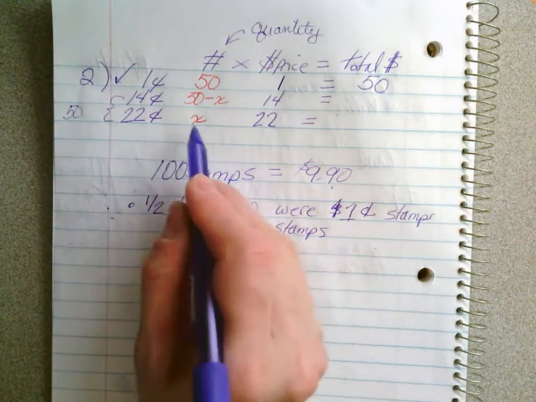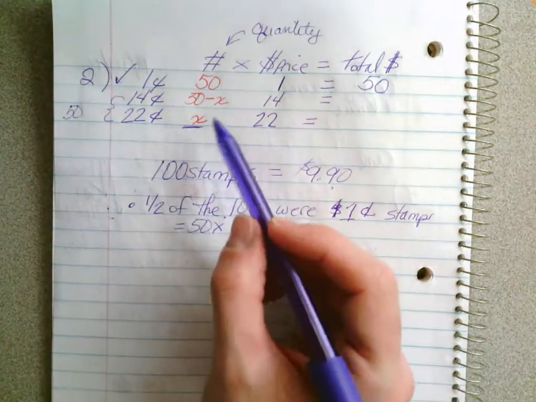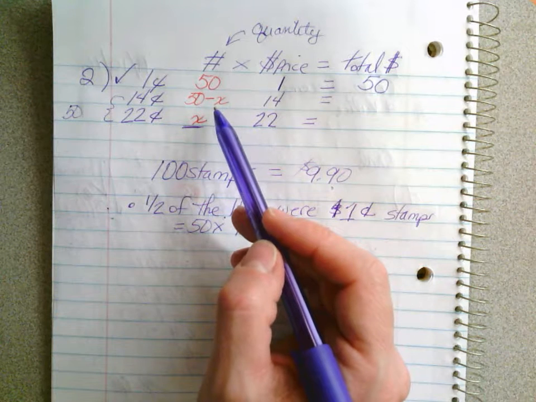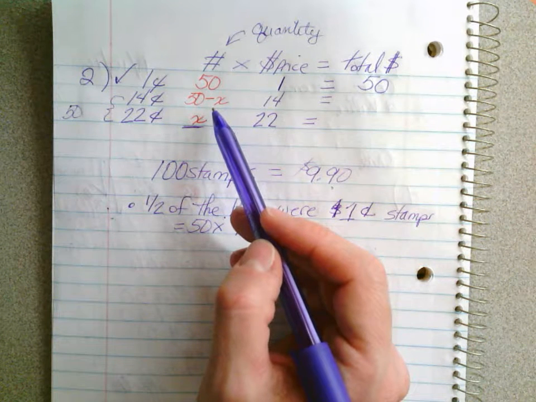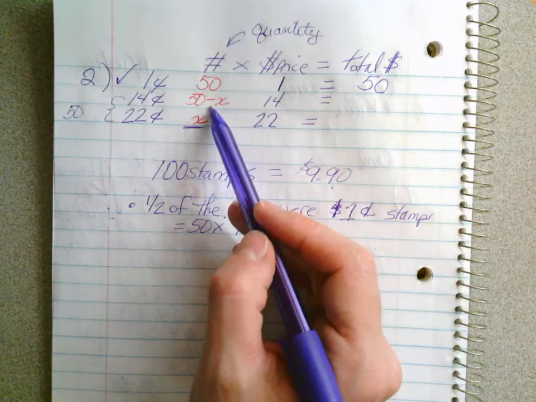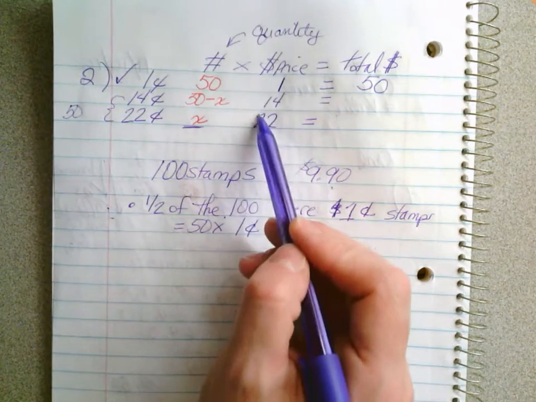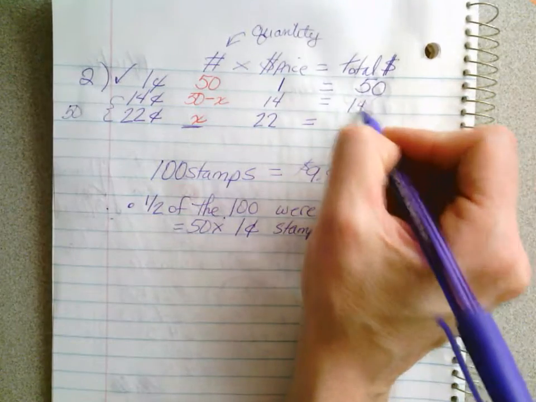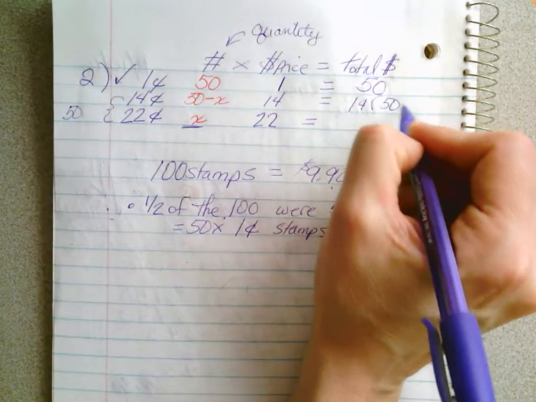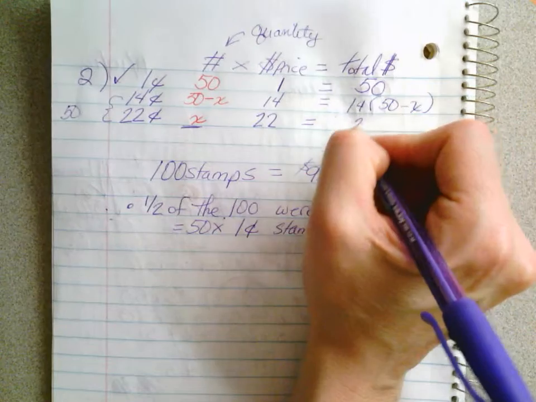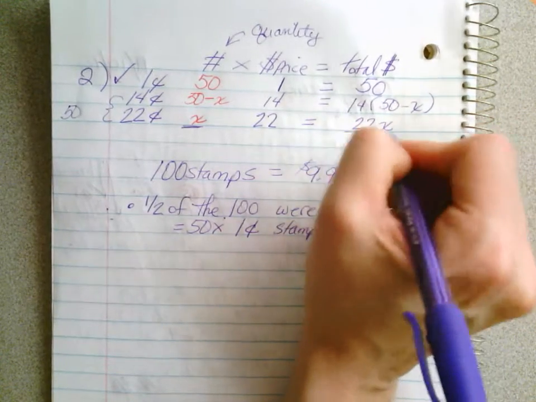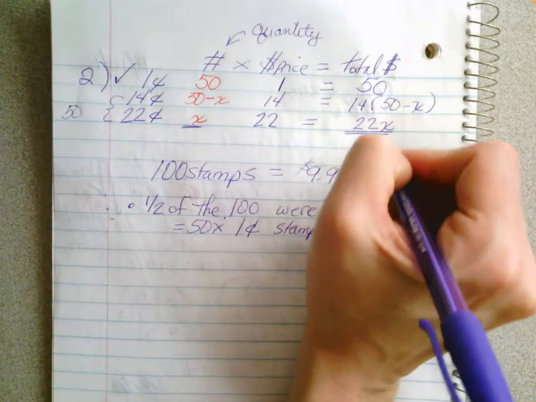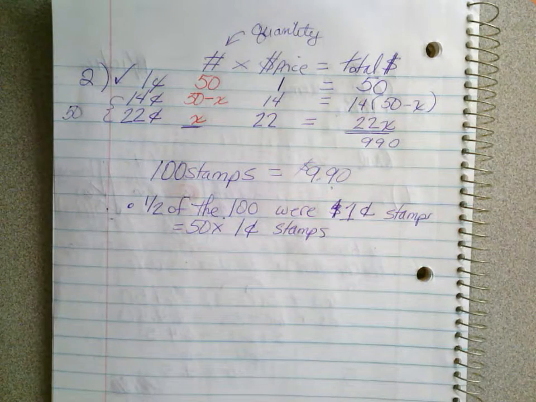They called the 22ers X, which means the other one is 50 minus X. Count multiplied by their price per item is the total value. So this one here is 14 times 50 minus X, and the other one is 22X. The sum of all three of these is 990 cents.